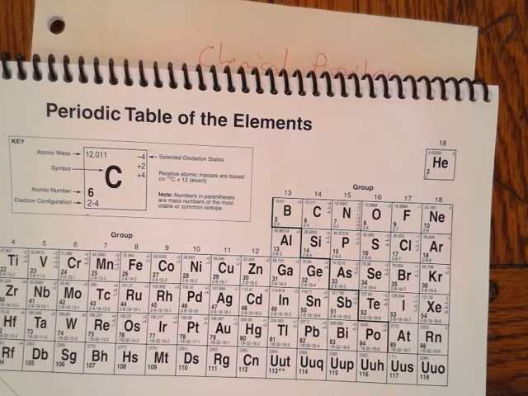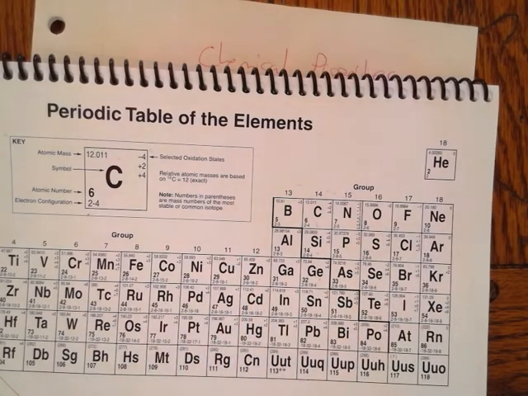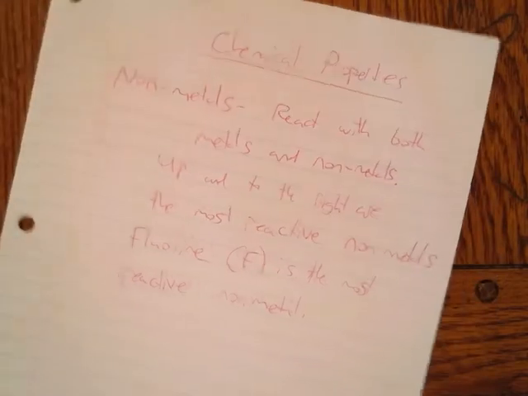And as a matter of fact, I would say that fluorine is the most reactive element, period, because fluorine reacts with both metals and with nonmetals. And there are even some rare situations where fluorine can react with some, but not all, of the noble gases, which we're going to find out later is very, very strange. So fluorine, the most reactive nonmetal.